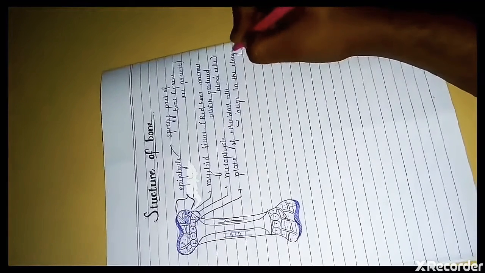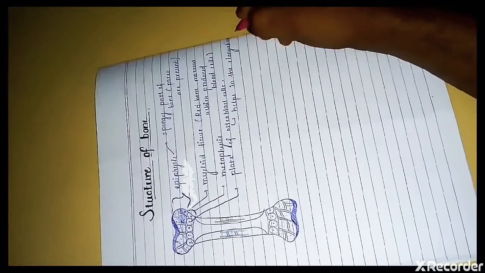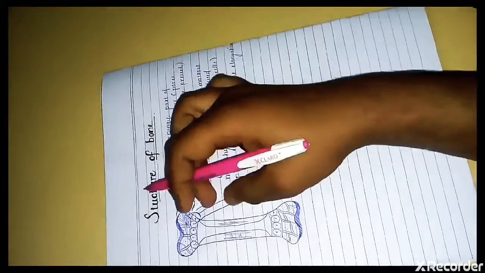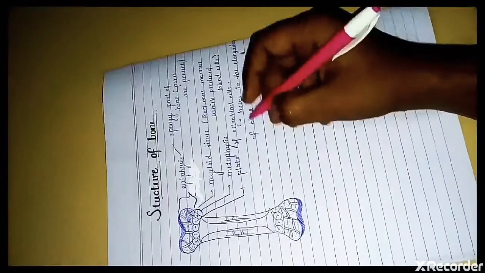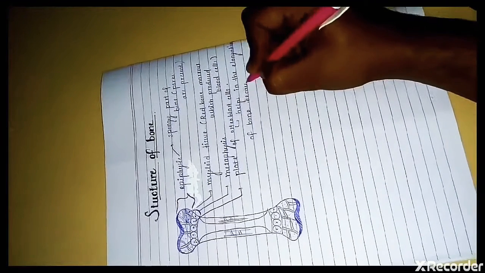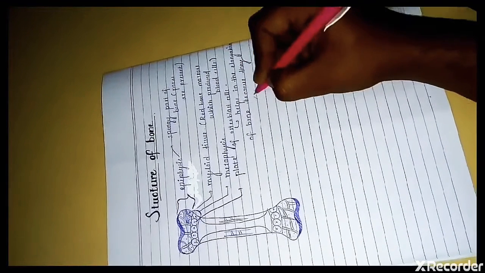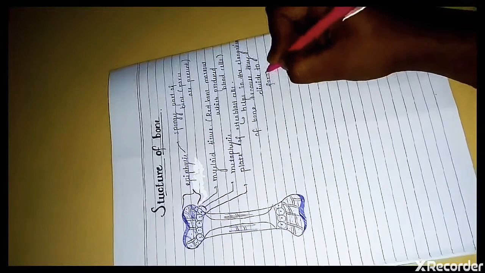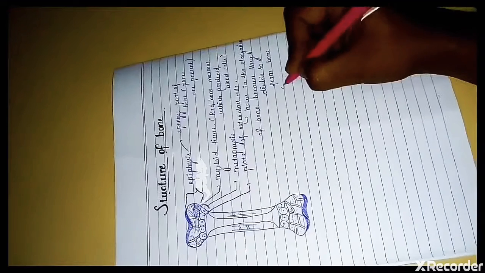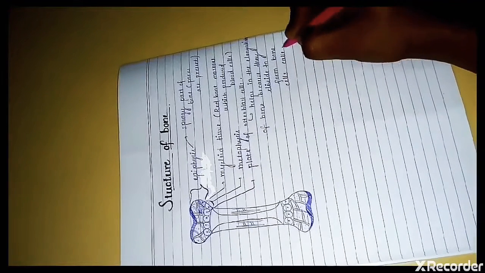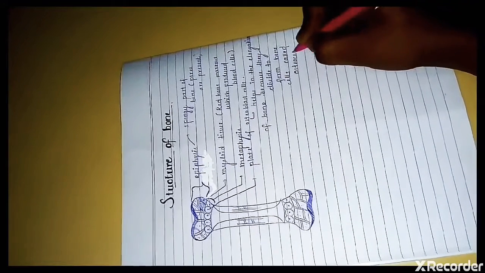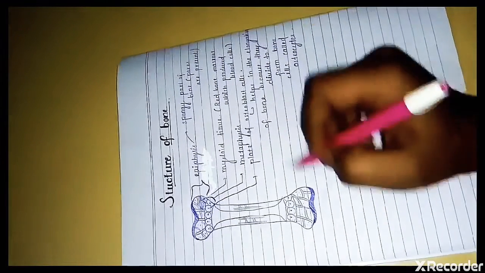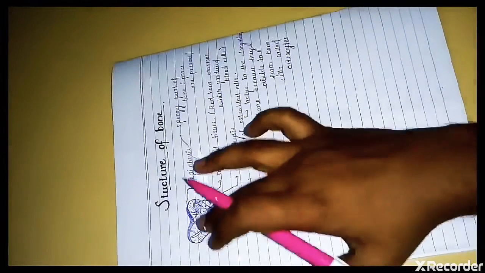This plate of osteoblast cells helps in the elongation of bone, because these osteoblast cells divide to form bone cells called osteocytes. They also secrete the matrix of the bone. As a result, it results in the elongation of the bone.